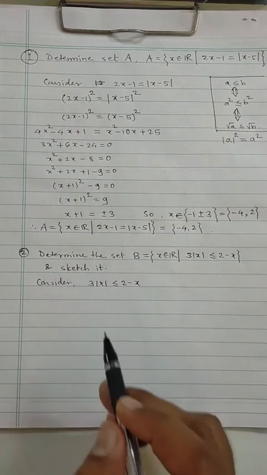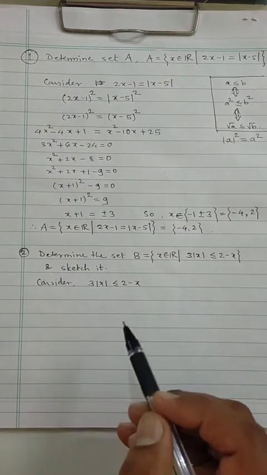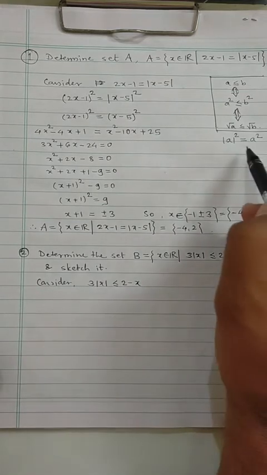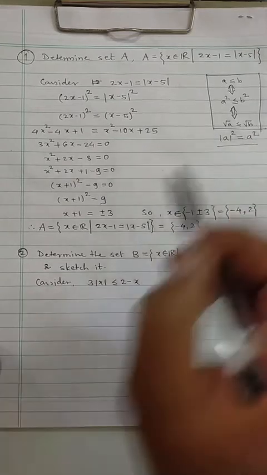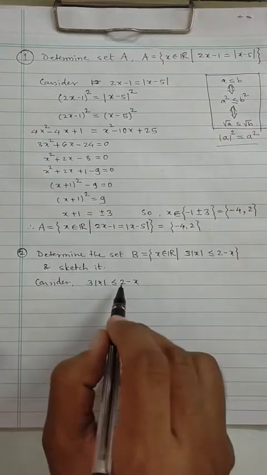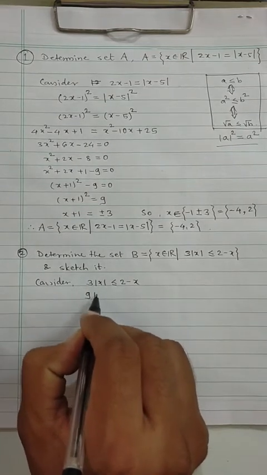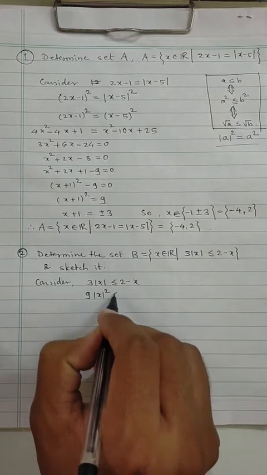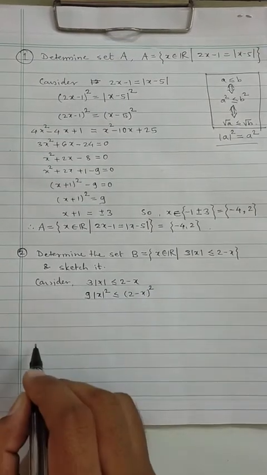Again, on the left side it is the absolute value function, and on the right side the absolute value function is not there. So we can use the same result or same property. So we square the expression on both sides, so it becomes 9 times modulus x square is less equal to (minus x) square.